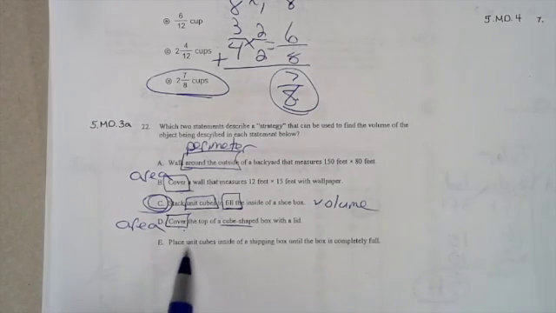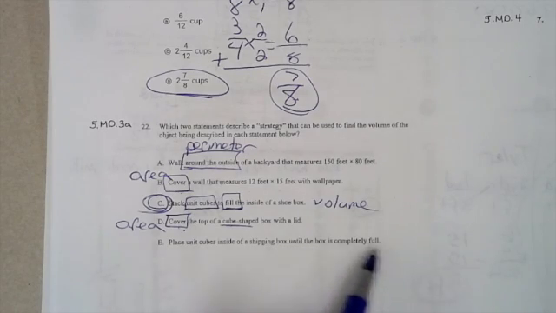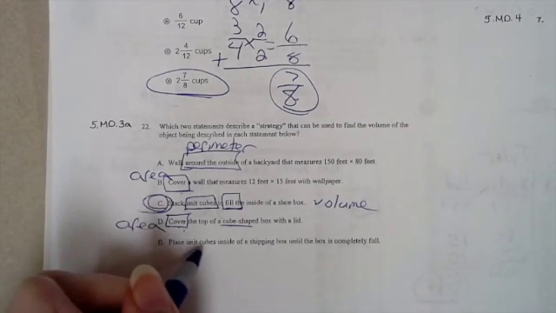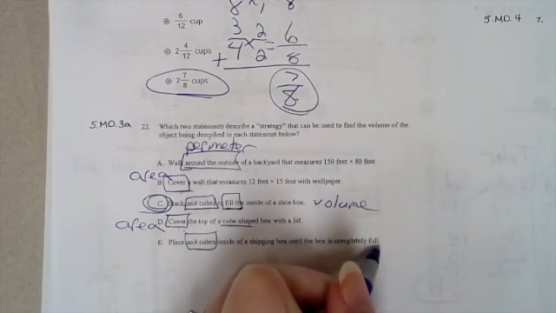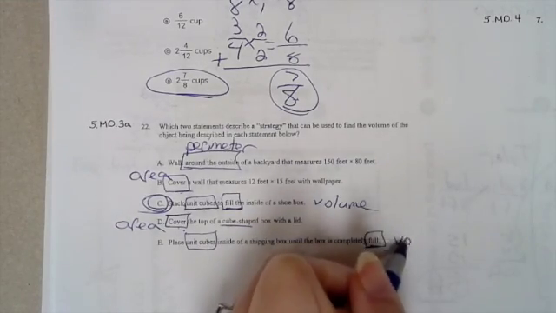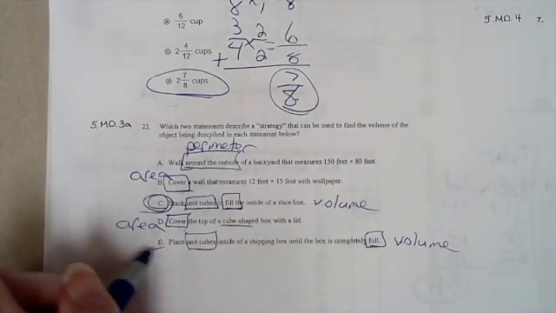Place unit cubes inside of a shipping box until the box is completely full. We have the keywords unit cubes. We have full, like we're filling it up. So this is also volume.